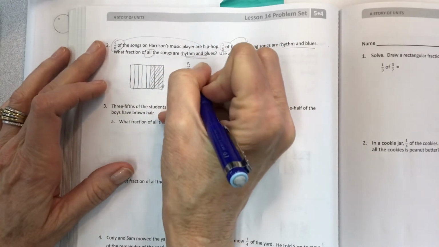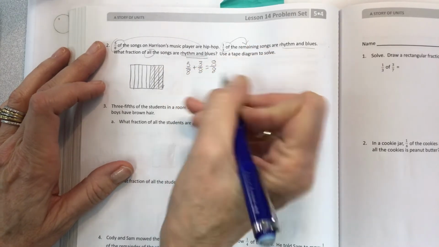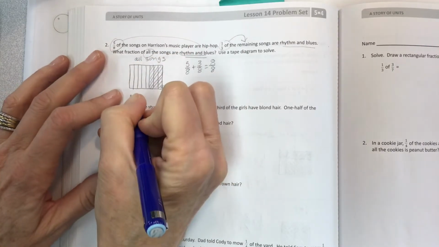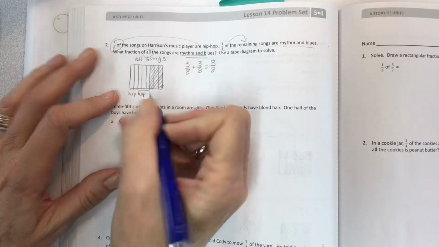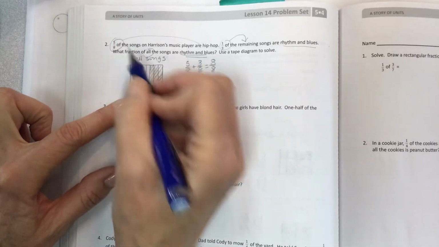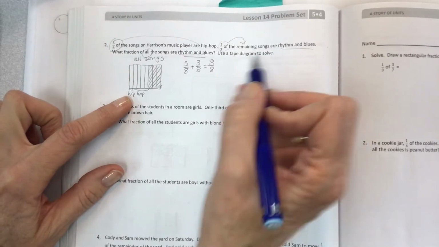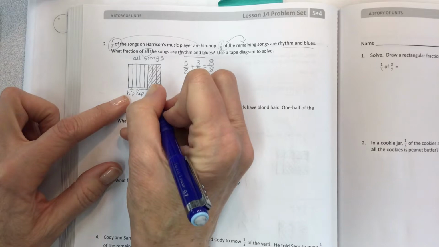if 5/8 plus 3/8 make the 8/8 for all the songs, okay, and this is hip-hop here, but we're not interested in the hip-hop. We just want to label it. We're interested in the remaining, the 1/3 of the remaining. Okay, so these are remaining.